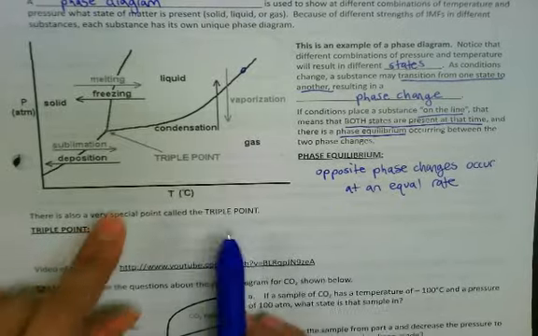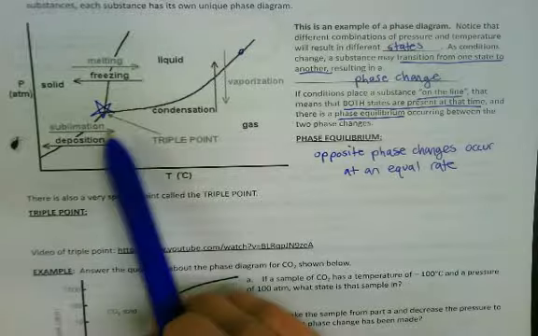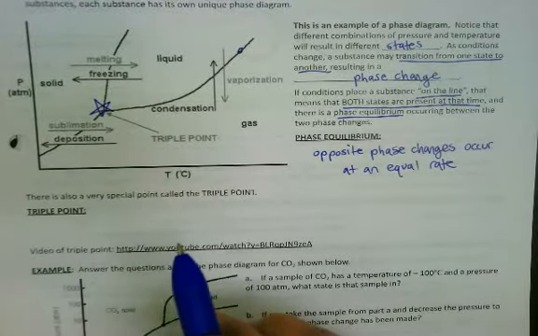There is a special type of phase equilibrium that every phase diagram has called the triple point, which I'm going to star here. There's the triple point.